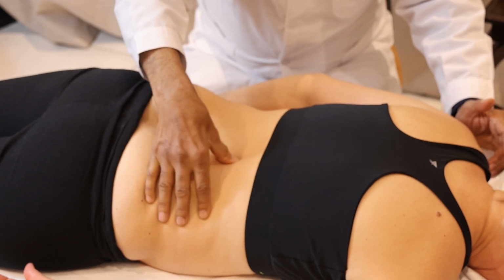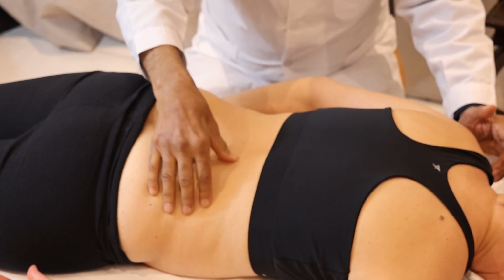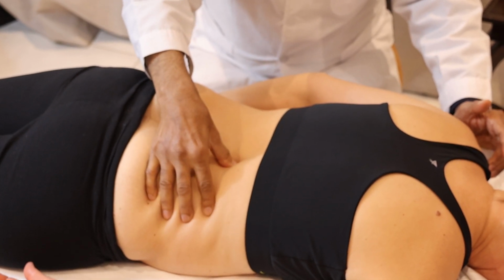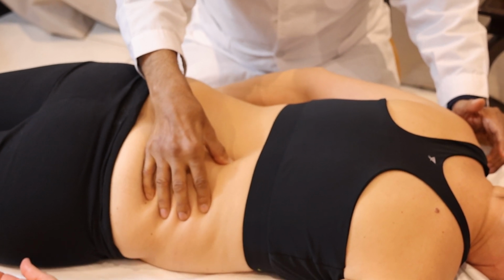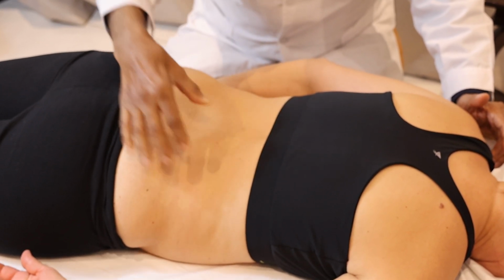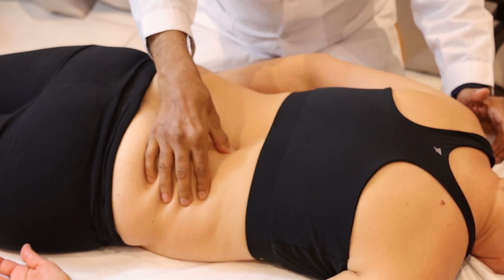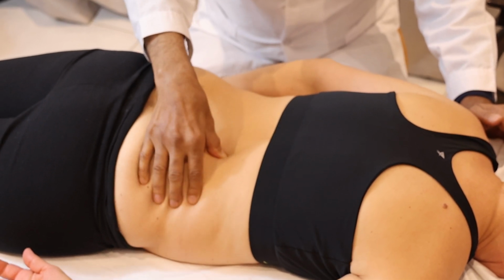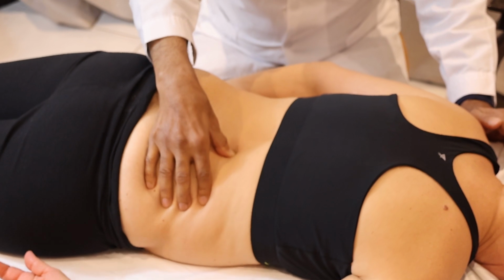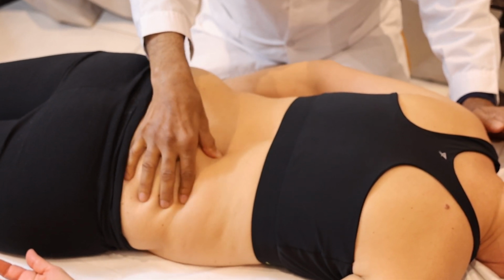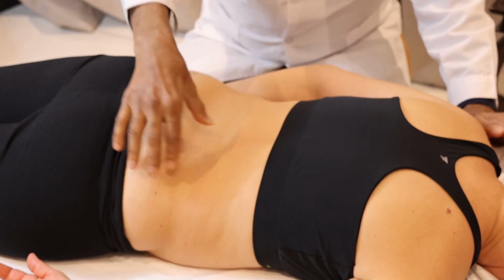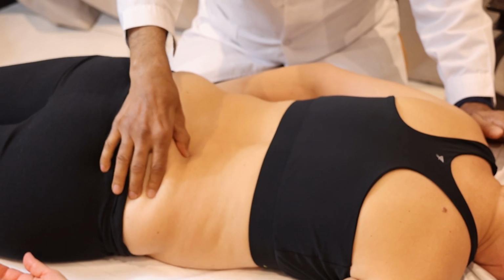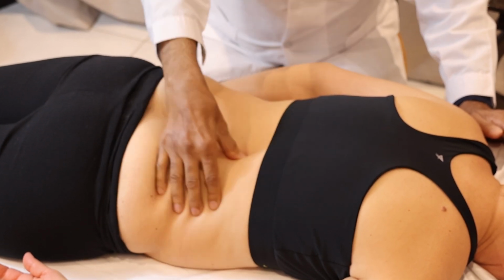So you go on each side, move away from the central part of the spine by an inch or so, and you massage by rotation like that, applying pressure down into the vertebrae, right? 1, 2, 3, 4, up.